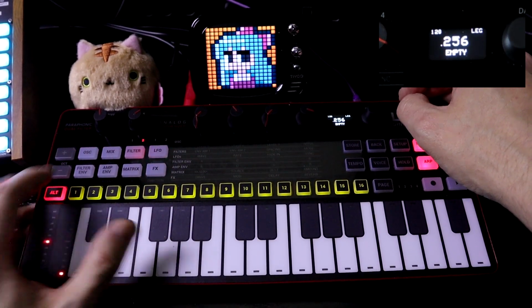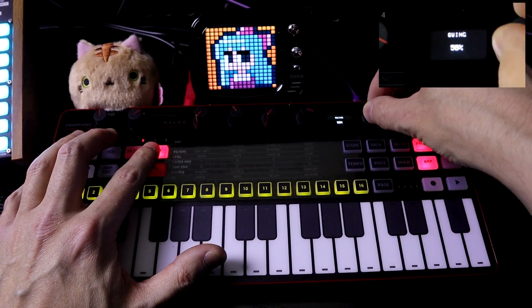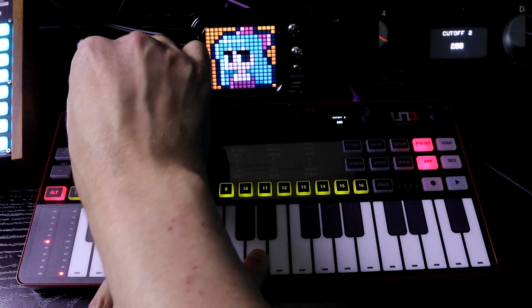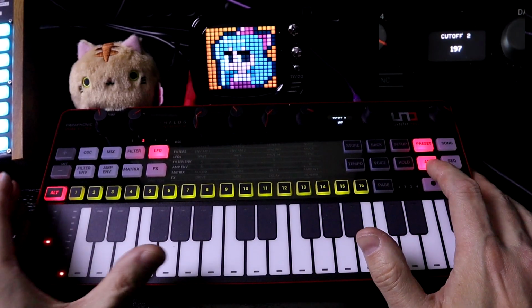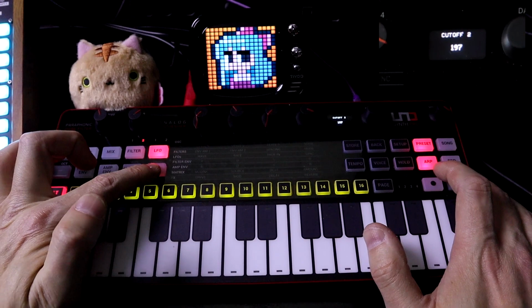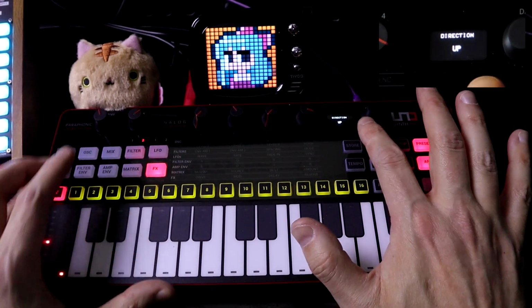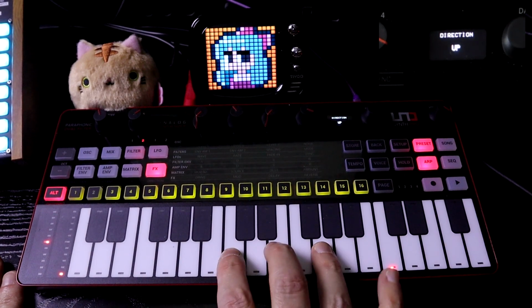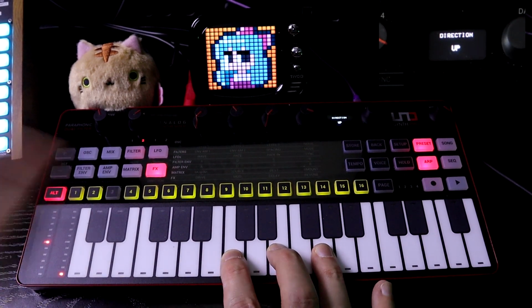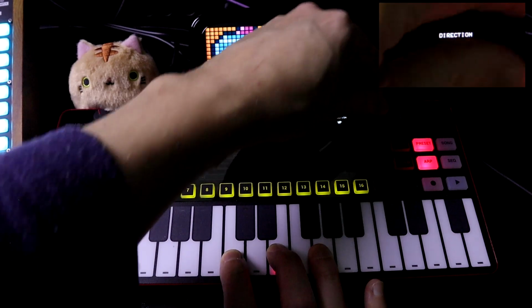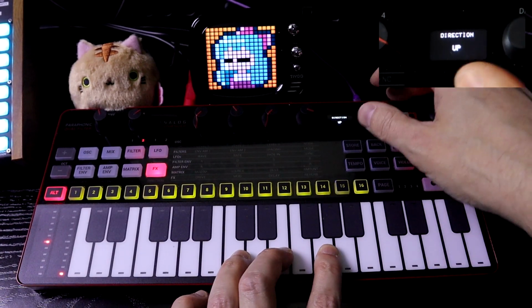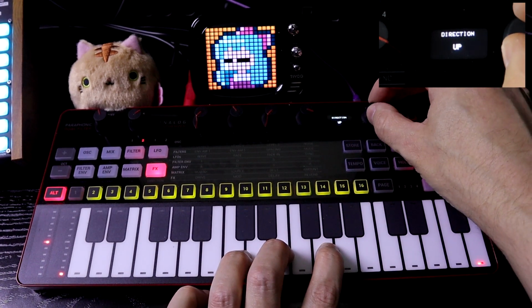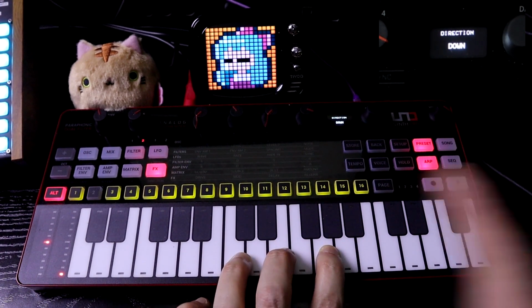So we're in the Alt menu. Let's just bring that back down to 50. In arpeggiator mode, Alt menu, press effects, and we're going to see direction. So let's check out what the different directions are. So we have up, so you can hear it go up all the notes. So direction, it's just cycling up the notes. Let's change it. Now it's going down the notes.